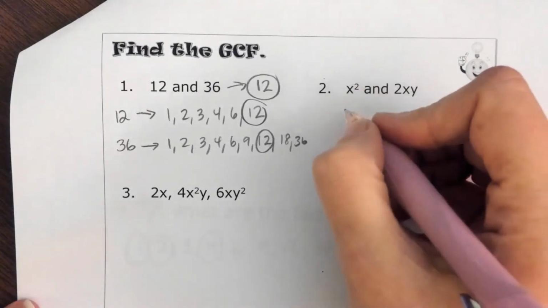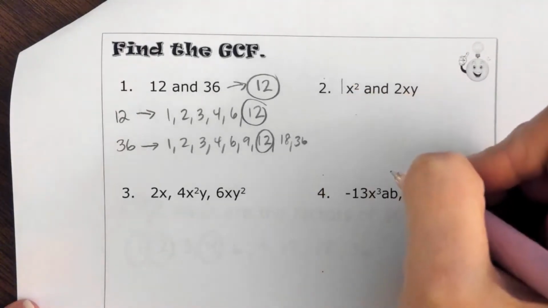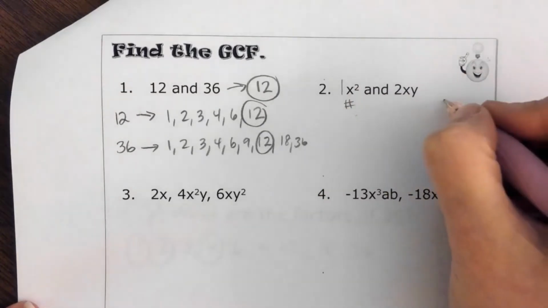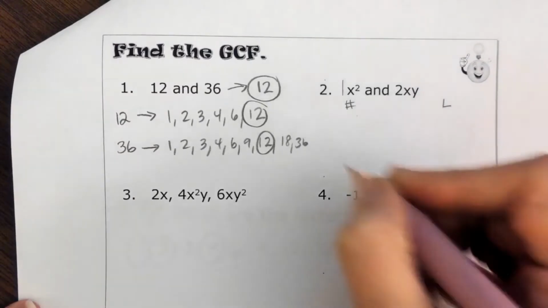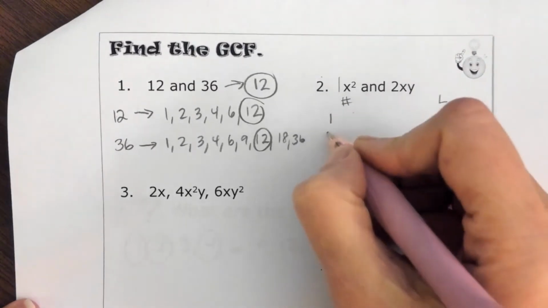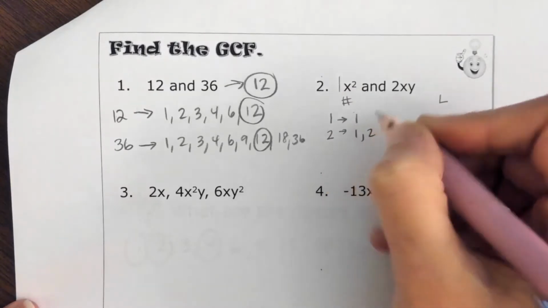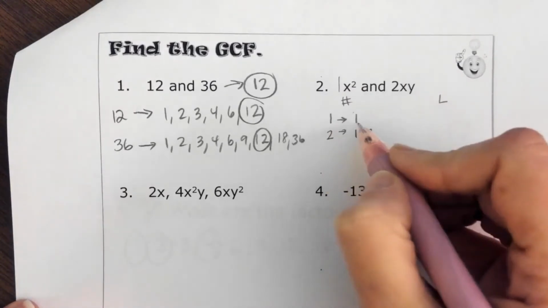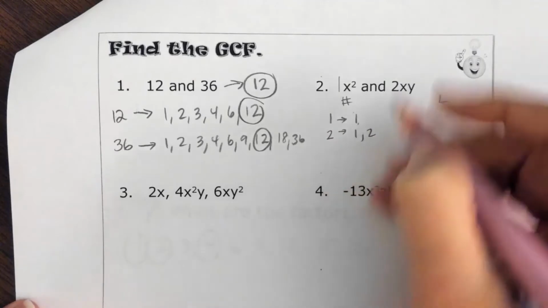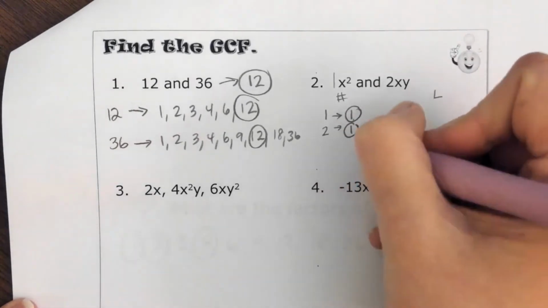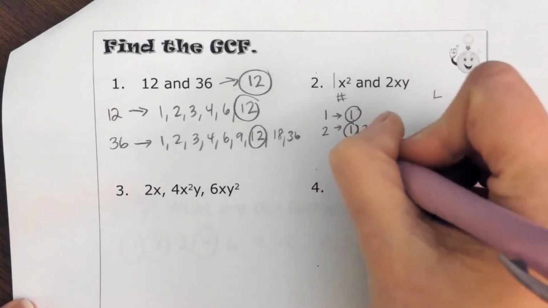So what's the invisible coefficient here? Well, it's a 1. So I'm going to start by looking at my number GCF, and then I'm going to look at my letter GCF, okay? So my number GCF, I have a 1 and a 2. Well, that's 1 and 1 and 2, right? Because the only factor 1 has is 1. The only factors 2 has are 1 and itself. So the GCF of my numbers is 1.